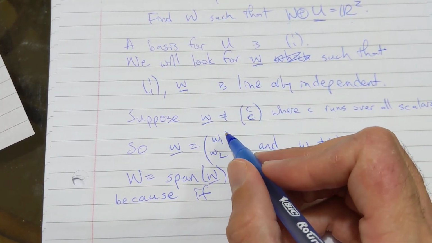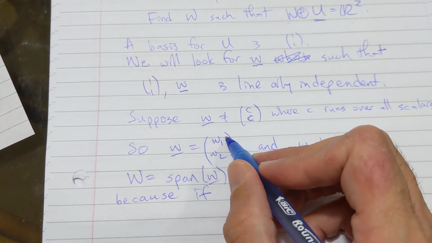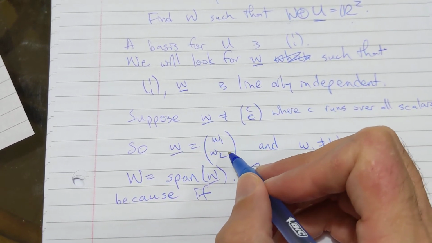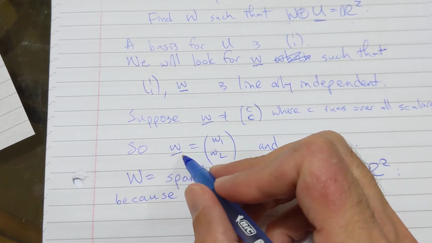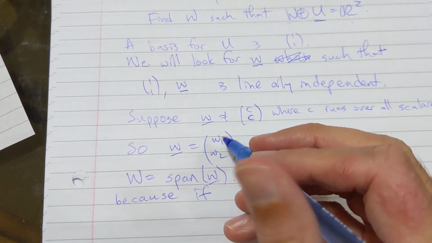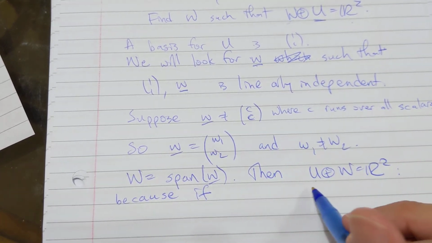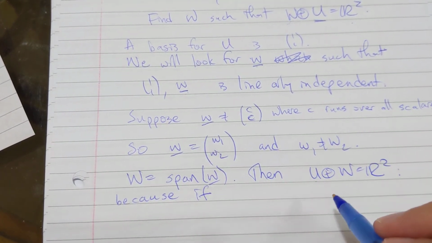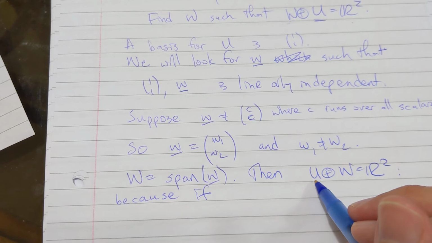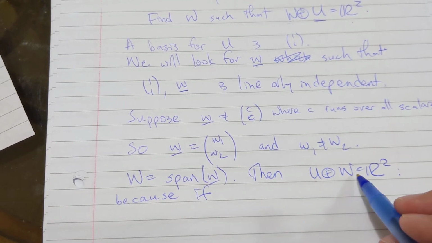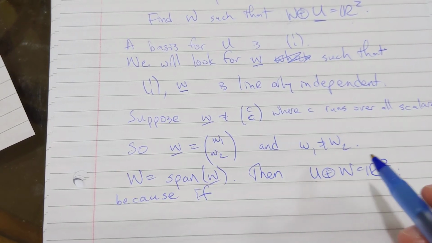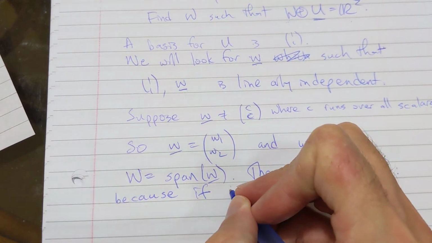Anything that is a scalar multiple of w will have different first and second coordinates, unless it's the zero vector, and anything in U has equal first and second coordinates. So the only thing they have in common is the zero vector.